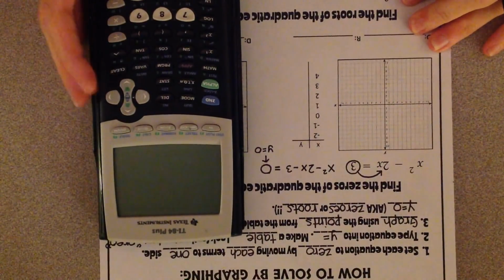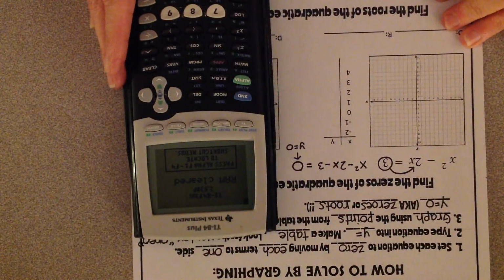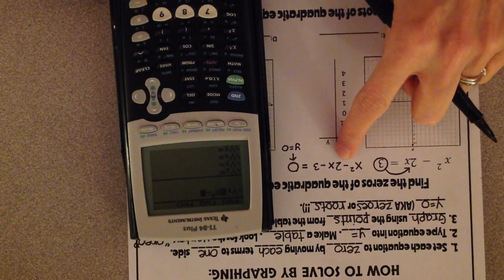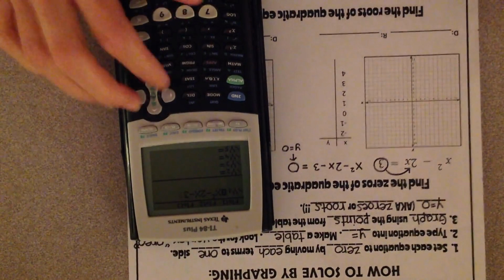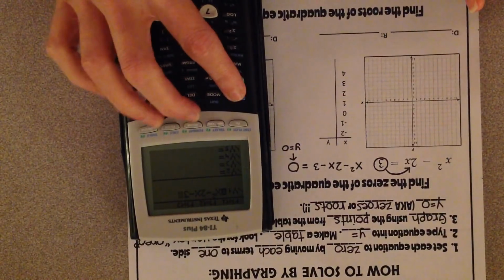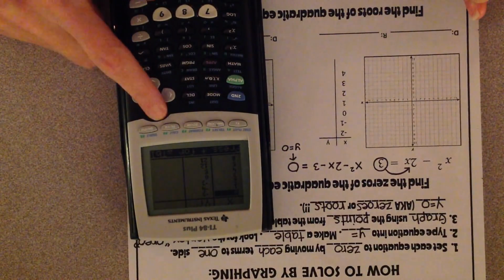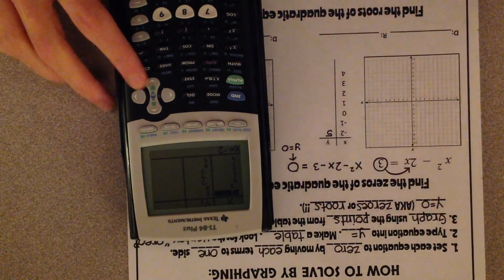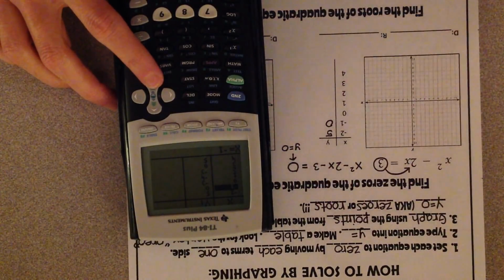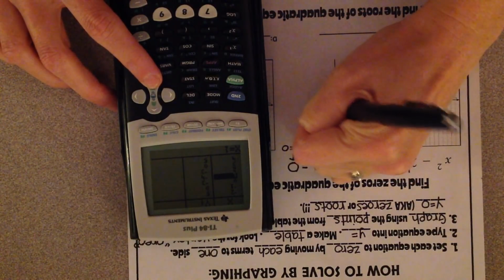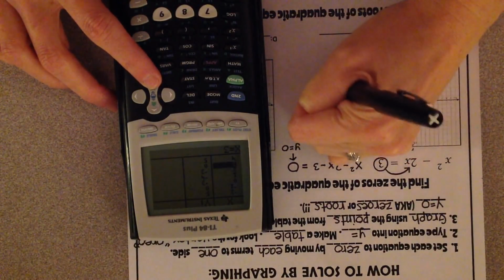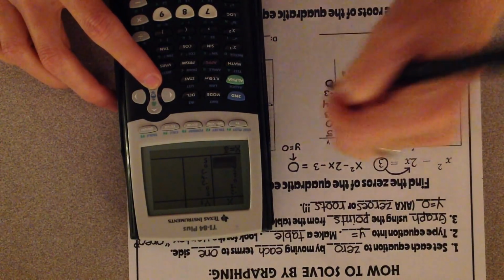So now I'm going to get my calculator, I'm going to turn it on, make sure my memory is cleared, and I'm going to go to y equals, and I'm going to type in x squared minus 2x minus 3, and I'm going to go to my table of values. And I'm just going to pick some numbers. So when x is negative 2, y is 5. When x is negative 1, y is 0. When x is 0, y is negative 3. When x is 1, it's negative 4. When x is 2, it's negative 3. When x is 3, y is 0. And when x is 4, y is 5.